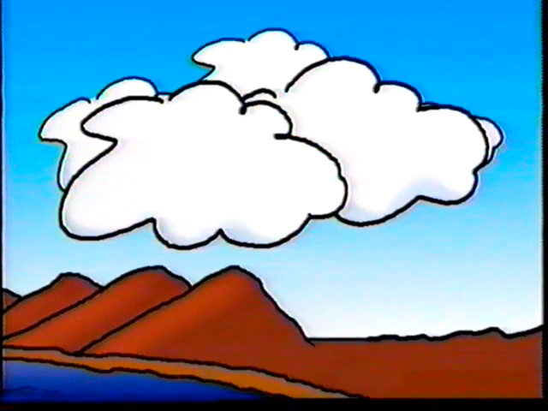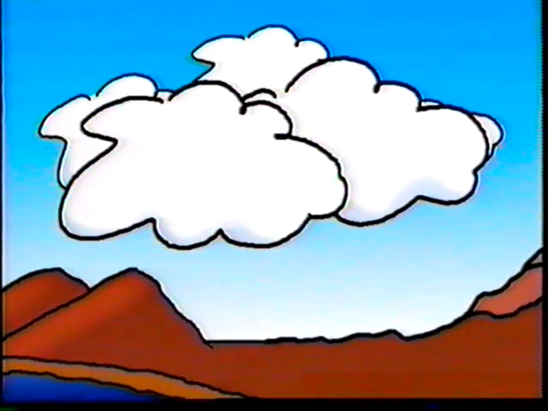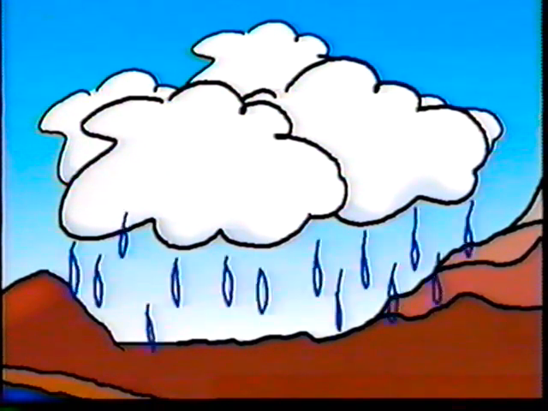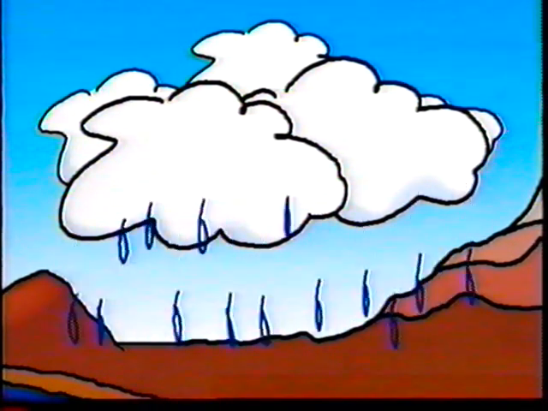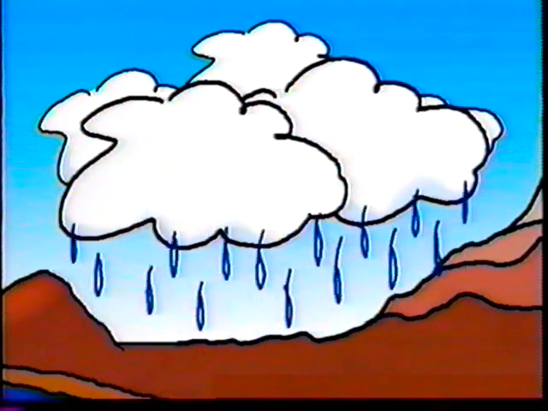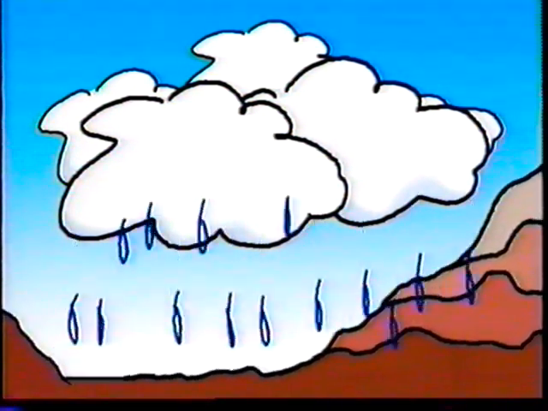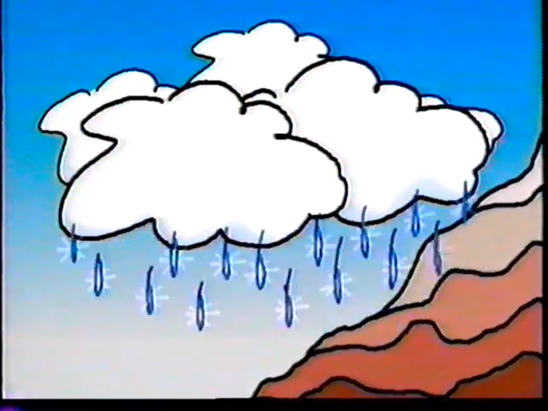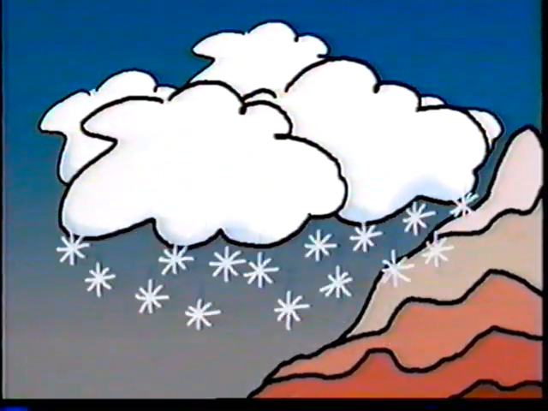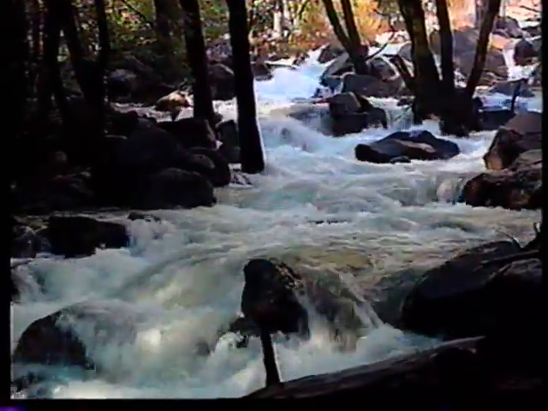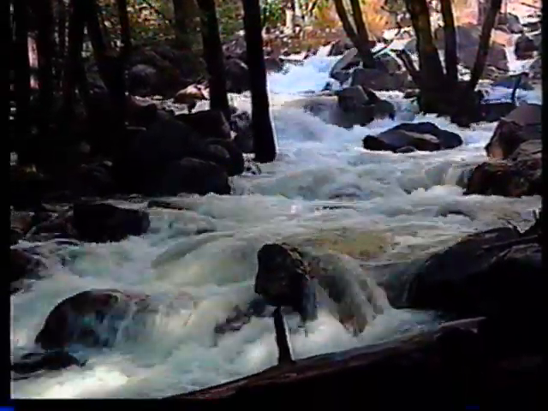As the clouds rise, the air gets colder, more water condenses, and the clouds get bigger. When the clouds get heavy enough, rain falls on the Coast Ranges, in the Central Valley, and in the Sierra Nevada foothill. High in the mountains of the Sierra Nevada, it's cold enough to turn the rain to snow. Water is stored in the snowpack, then it melts in spring and flows down streams and rivers, and eventually back into the Pacific Ocean.